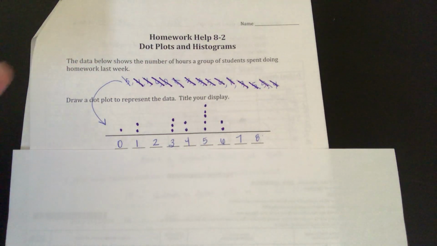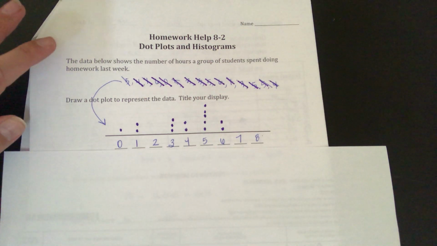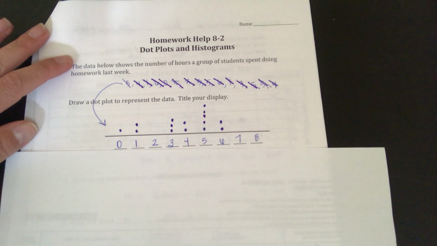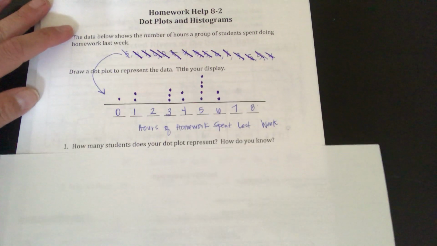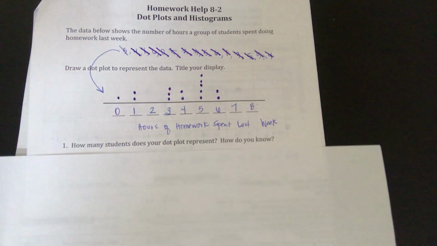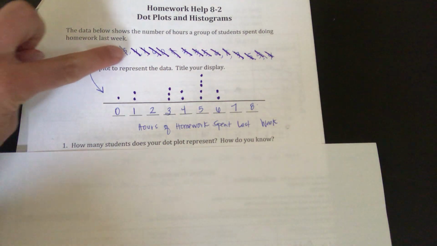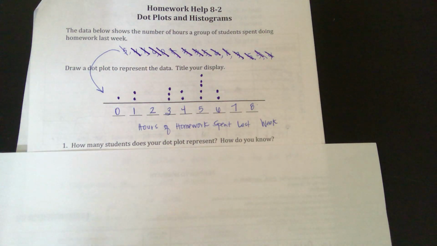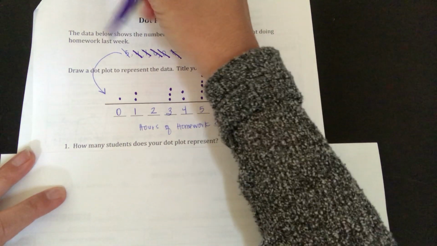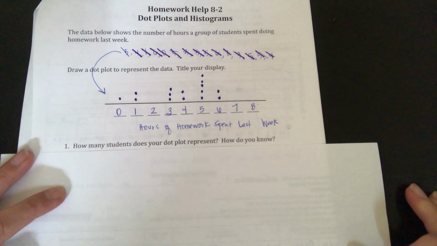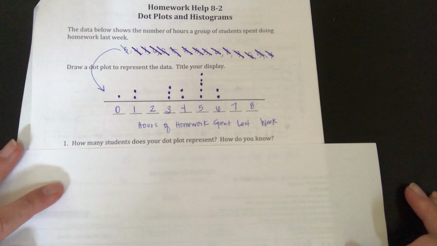Okay, so I'm assuming that you've moved on right now and you have those all plotted on your dot plot. Now, the title we want to give it is Hours of Homework Spent Last Week. You might have noticed the lines through here because I usually cross them out as I go. I just had already done it before.